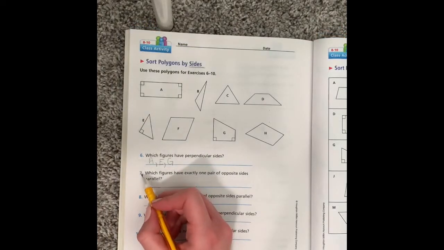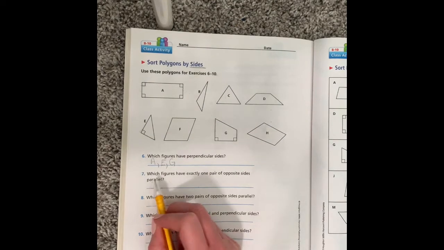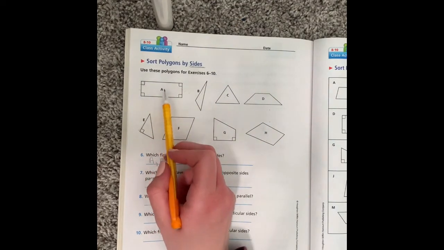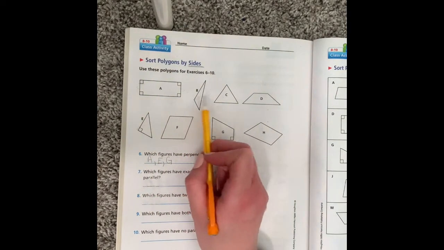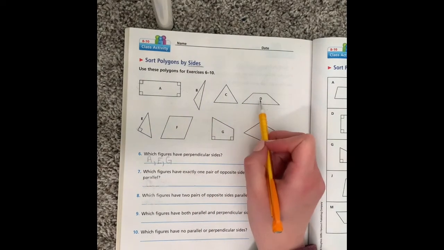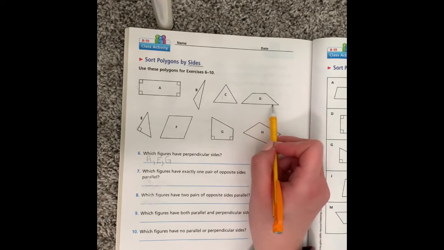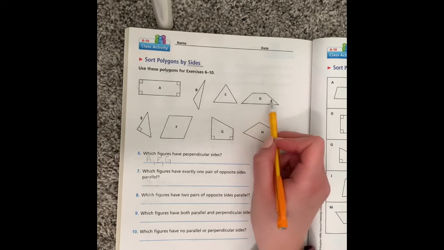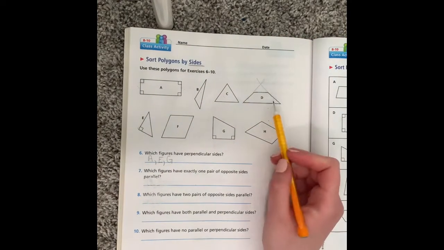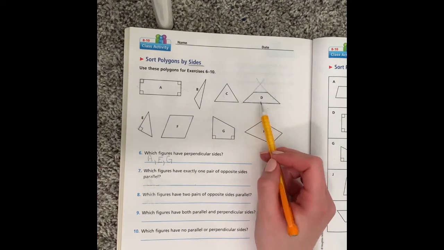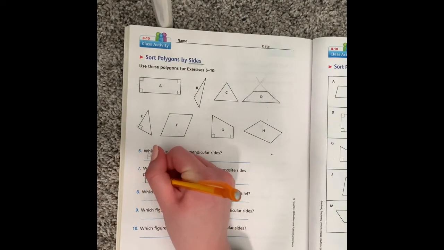So now for number 7, it says, which figures have exactly 1 pair of opposite sides parallel? So if we look at our rectangle, we know that this has 2 pairs of parallel sides. So we know that's not 1. And then we know neither of these triangles have parallel sides. If we look at this trapezoid, we know that these 2 sides are parallel because these 2 sides are not. If we were to extend them, they would eventually cross over each other, but these 2 would not, and they're the same distance apart. So we know that this trapezoid has 1 pair of parallel sides. So we can write D.